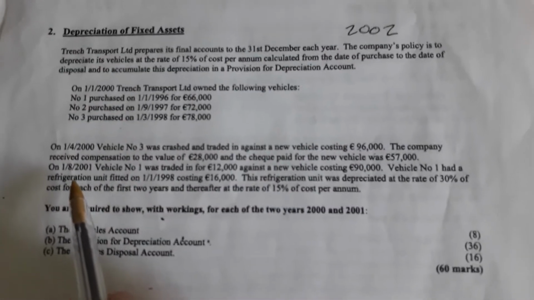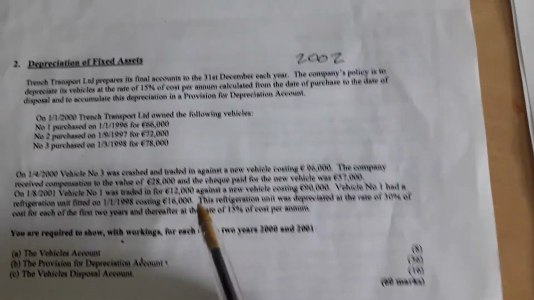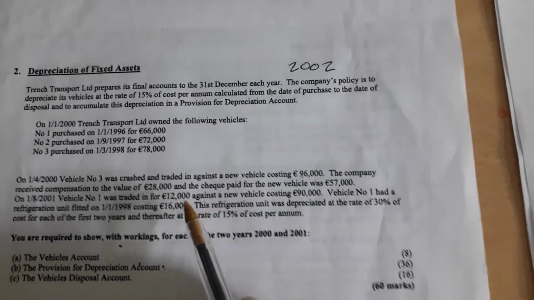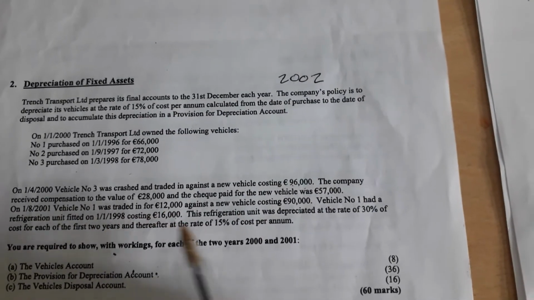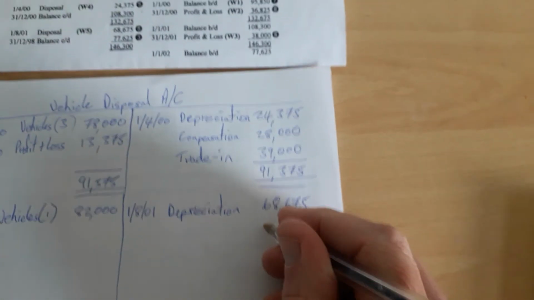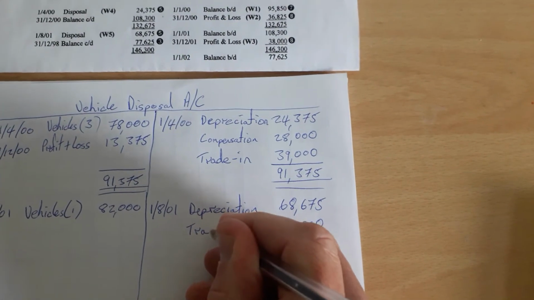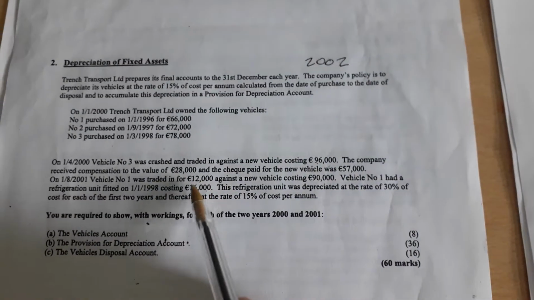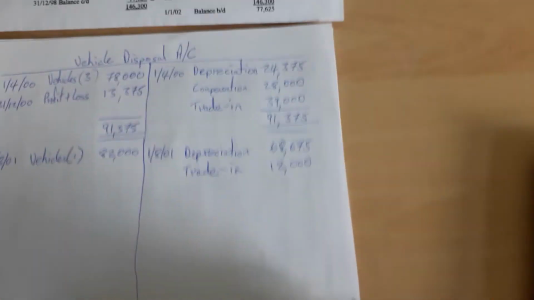Now we go to the question again, look at the 2001 information. Vehicle number 1 was traded in for 12,000 against a new vehicle. So it was just a straight trade, brought it to the garage, it wasn't crashed or anything. They said, look, if you buy this new vehicle for 90,000, we'll give you a trade-in of 12,000 if you give us your old vehicle. So we got 12,000 when trading in that old vehicle. So whatever we get for the disposal goes in here. Trade in. Let's just see if there was any other information in case we missed anything. Trading vehicle number 1, 100 refrigeration units, so we already know all about that. That's fine. So that's all the information there is.